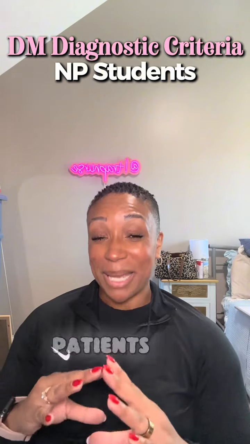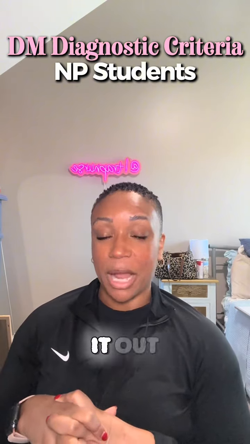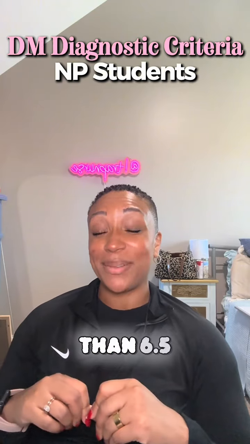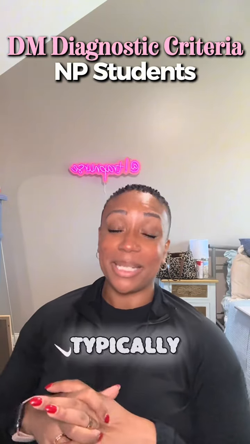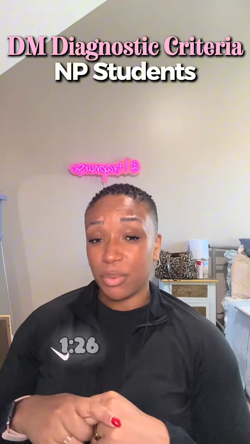Lastly, the diabetic patients. This is where we're going to say, buddy, what you've been doing, what you've been eating, because I need to figure it out. So anyone that has an A1C that's going to be greater than 6.5, you got the diabetes. Typically, that's what that means. Or a fasting blood glucose is going to be above 126 fasting.